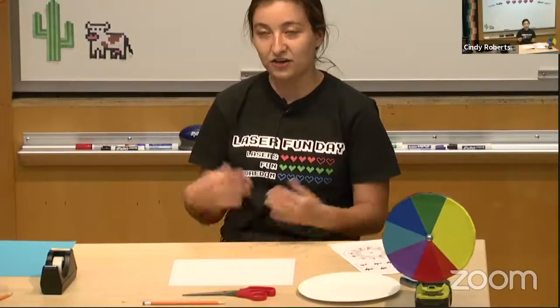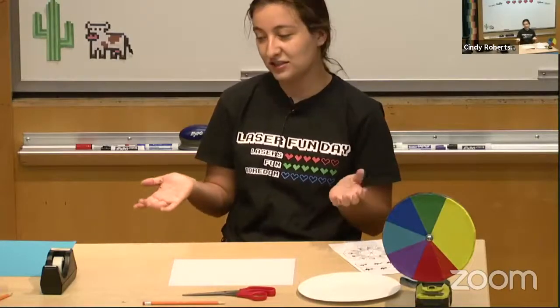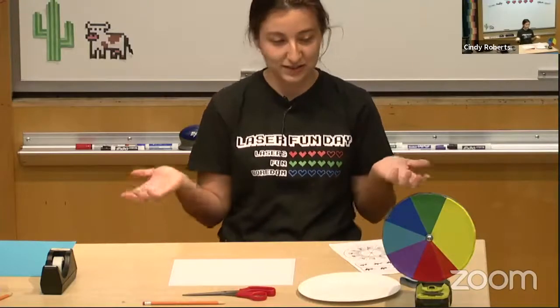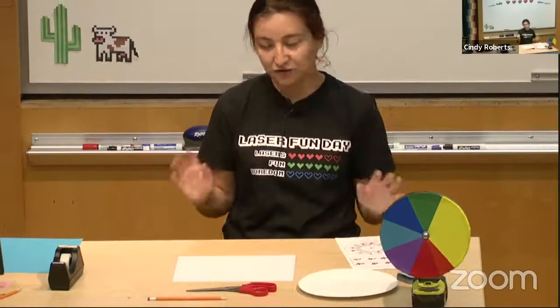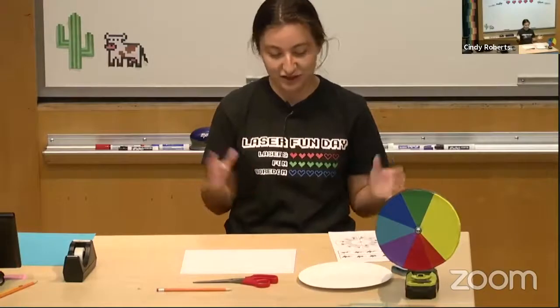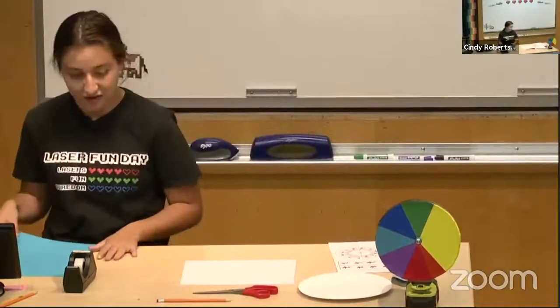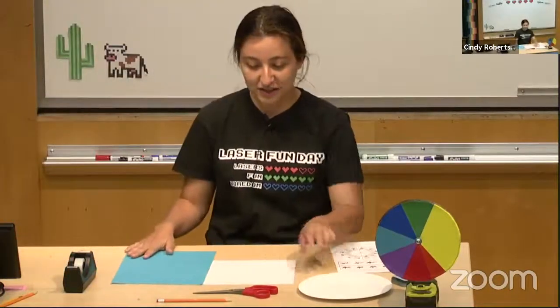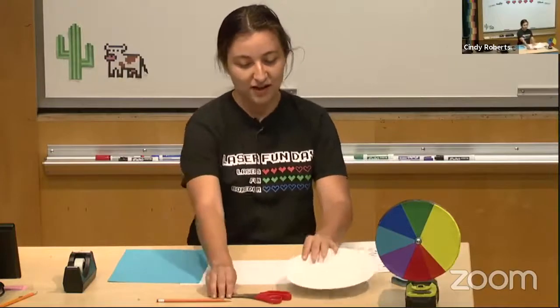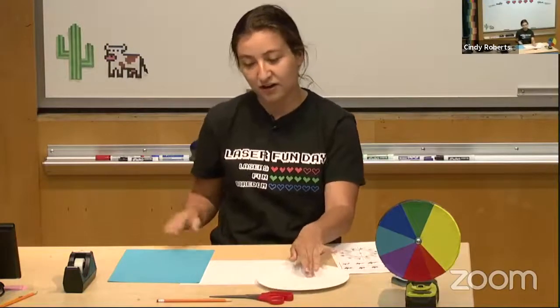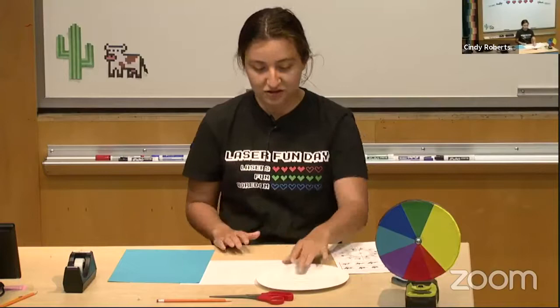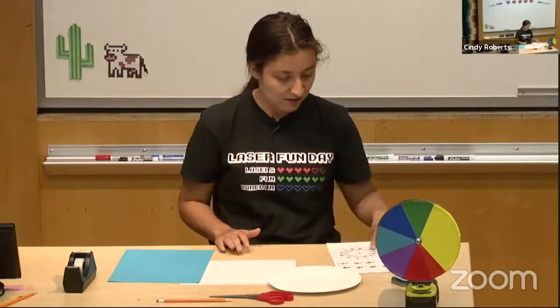Okay, so now that we know what persistence of vision is, we are going to make something called a zoetrope, which is just a toy that uses persistence of vision and makes kind of your own little movie that's very short. So you might have seen on the website, the materials list, we have a paper plate or a tin plate. The sturdier, the better. And then we have these printables.